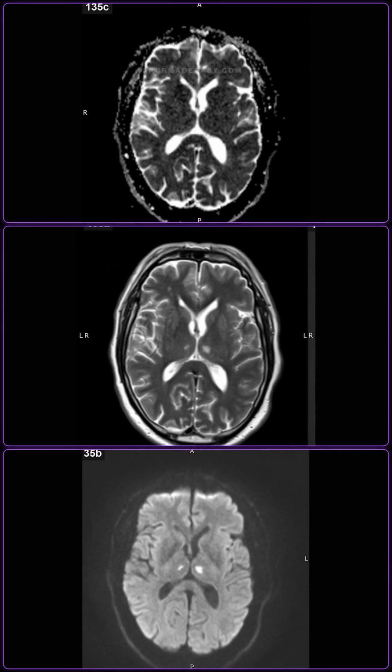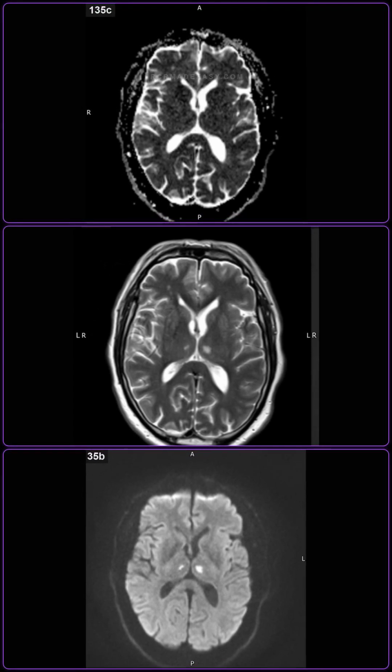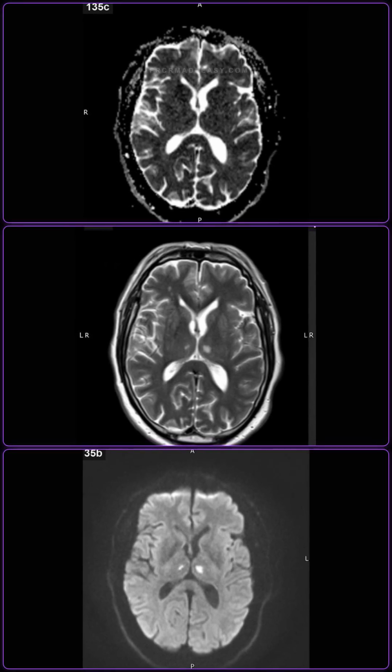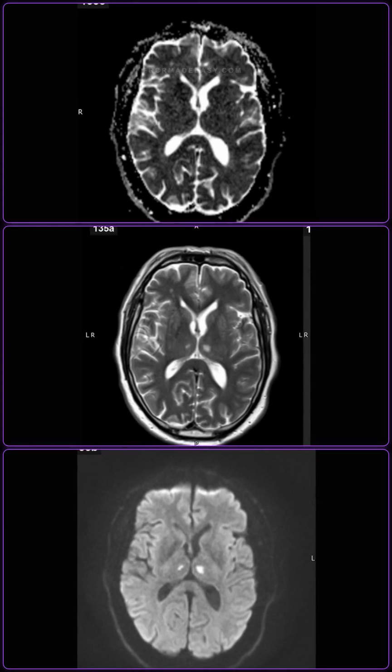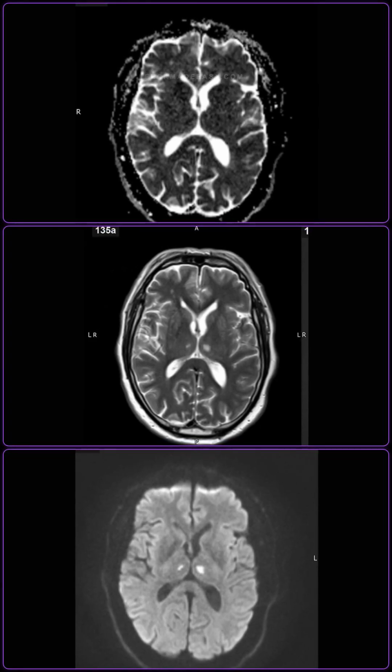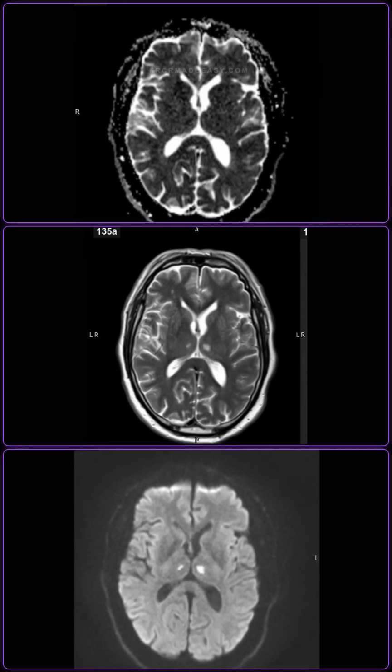CT angiography of the neck and head should be performed to evaluate the basilar artery tip and identify any source of embolism. As a radiologist, I would immediately call the stroke team to report the findings, allowing for timely thrombolysis or anticoagulation.